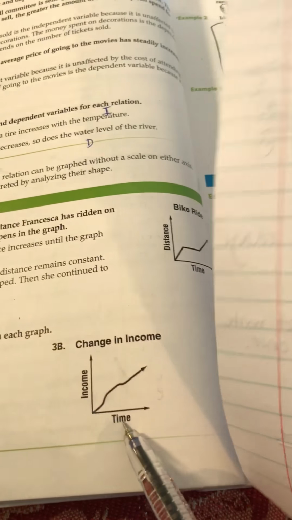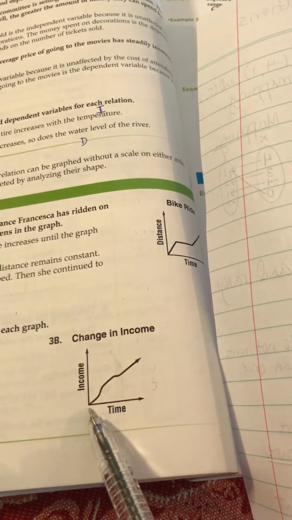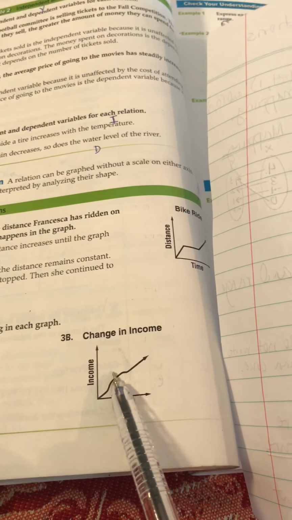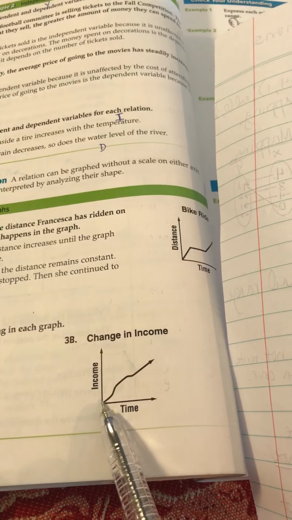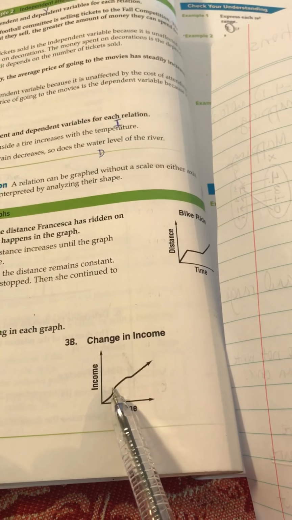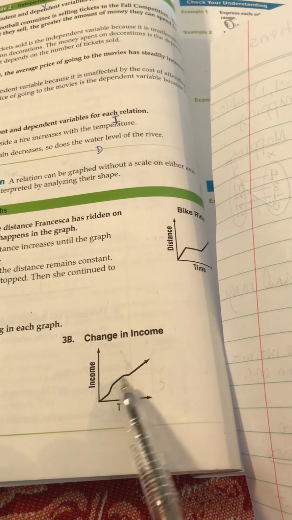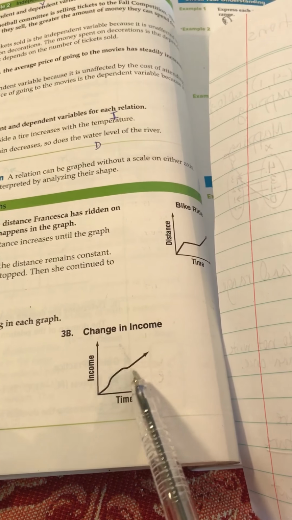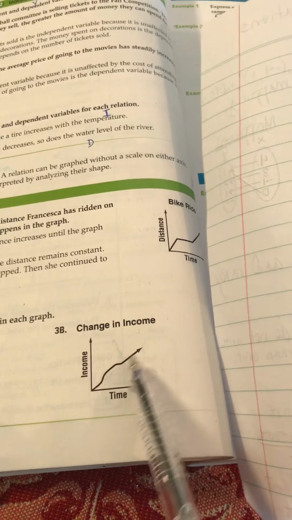The other one is talking about time and income. So I can see that my income is going to be continually increasing. There's not really a point that it decreases. So I'm increasing, and then I increase very quickly, then increasing again. This one right here, it kind of stays the same with my income, and then I start increasing again.